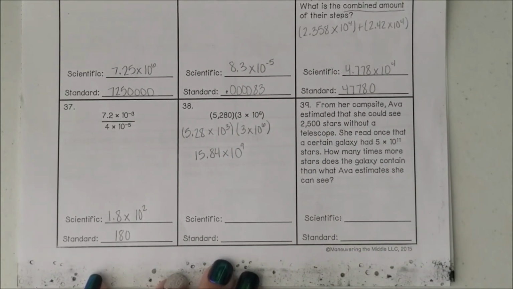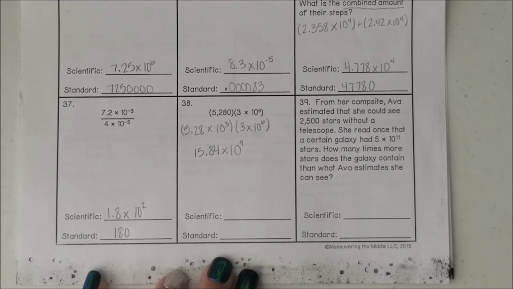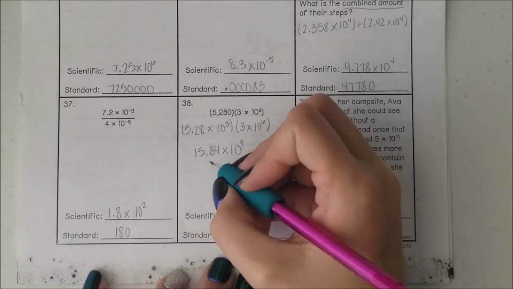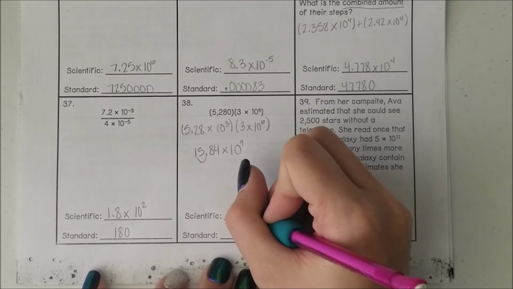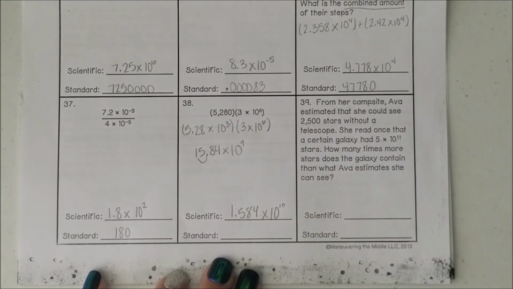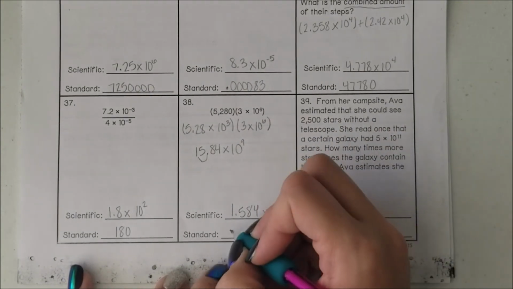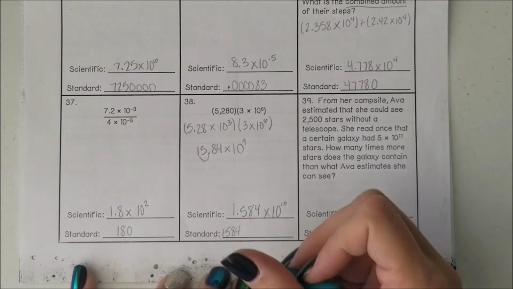Now remember, your notation has to be between 1 and 10, and this is past 1 and 10, so we're going to move it over by 1 more. So our answer would be 1.584 times 10 to the 10th power, which would be 1584 with 7 zeros.